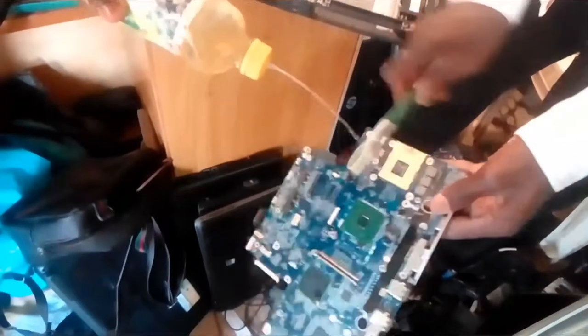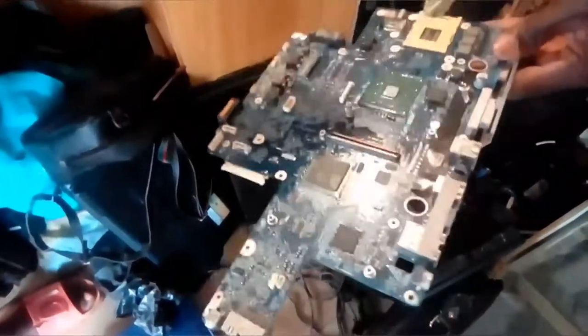chemical, petroleum, spirit, whatever you have, and then you can clean everything. You can clean your motherboard everywhere, very well. If you use spirits or petroleum or any chemical, you can clean it very well and leave it to dry for at least a few minutes.